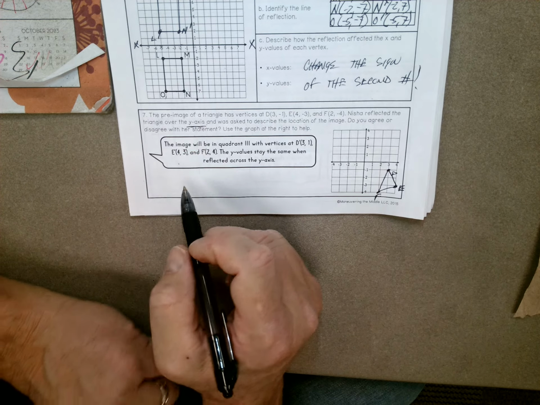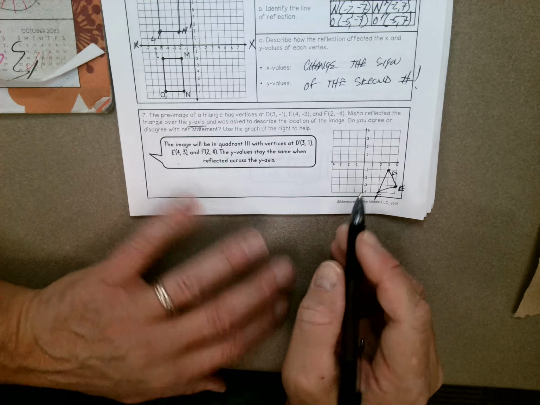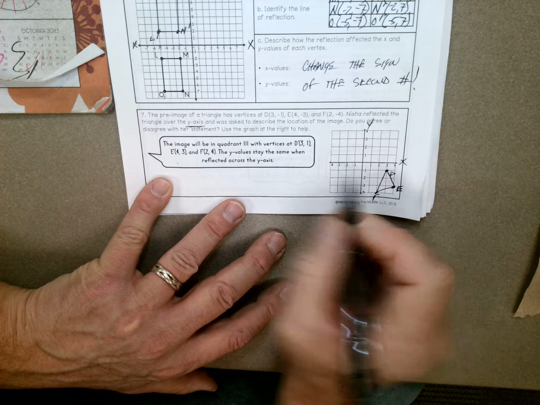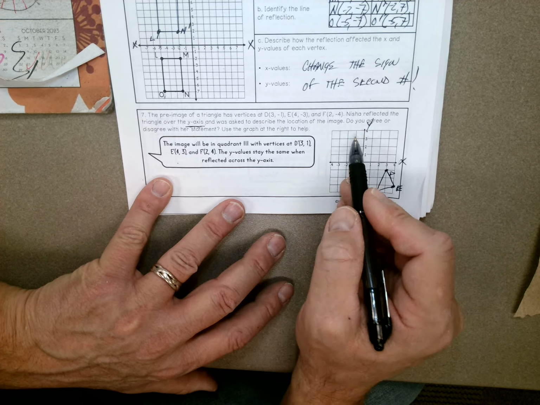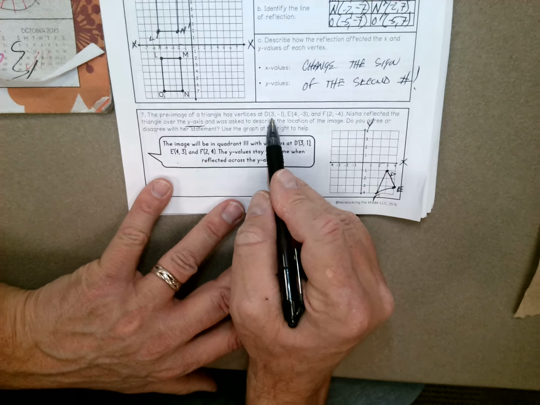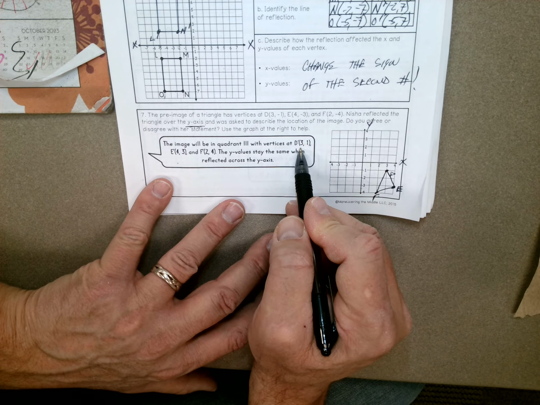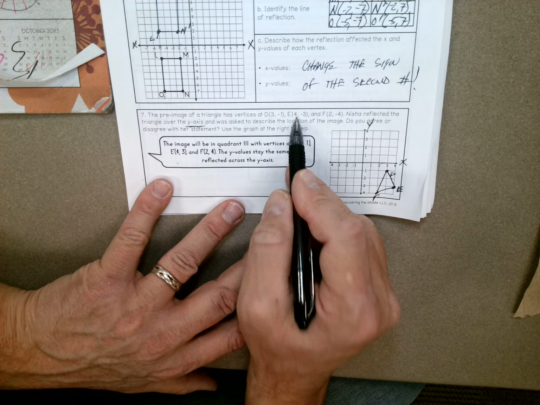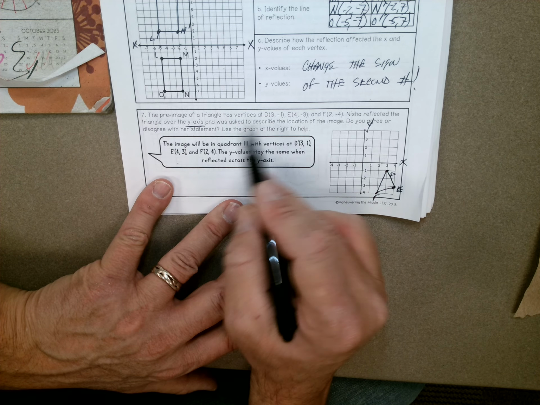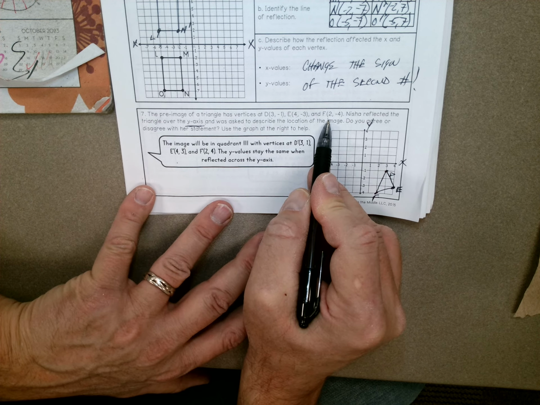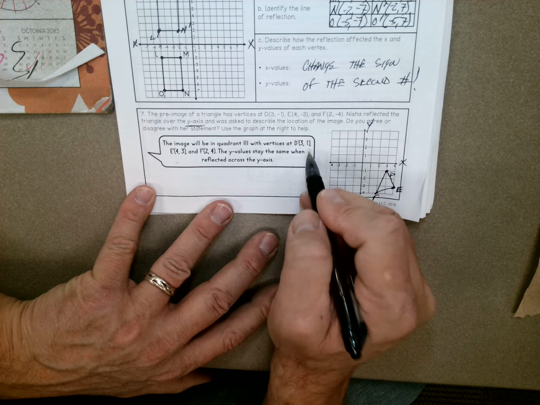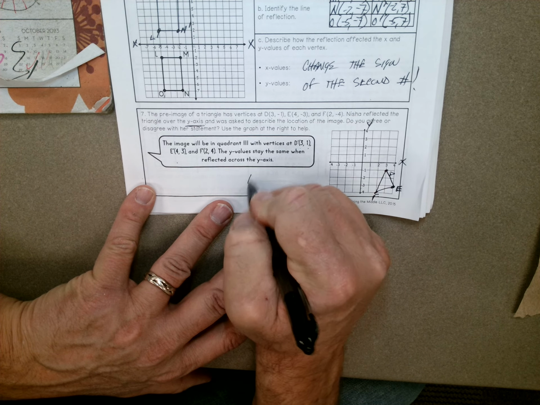Now, the image will be in quadrant 3. We're going to reflect across the y-axis. All right, so to reflect across the y-axis, we need to change the sign of the x-coordinate. So if D was 3, it should be -3, right? If E was 4 and -3, it should be -4 and -3. All right. And what happened here was Nisha made a terrible mistake. She changed the sign of the wrong coordinate. All right. So no, she is not correct.